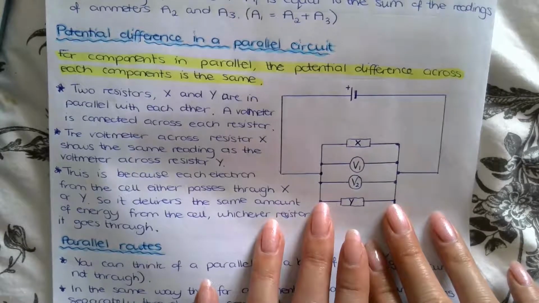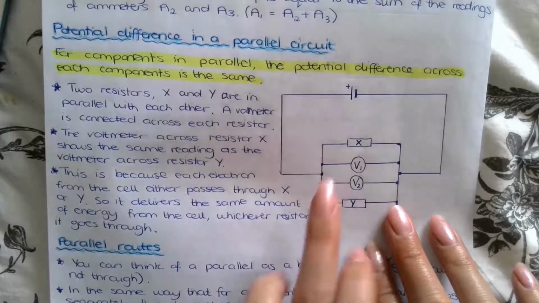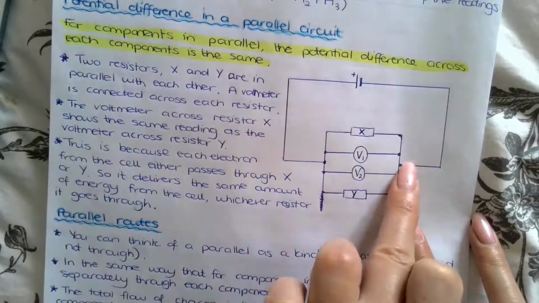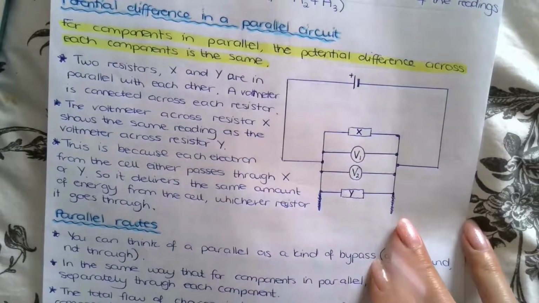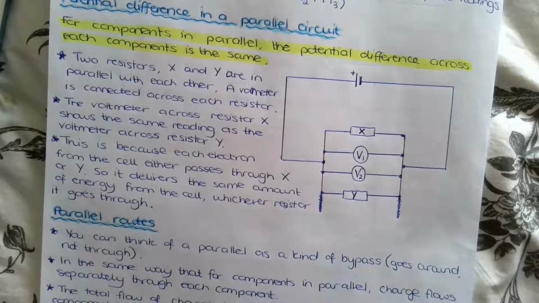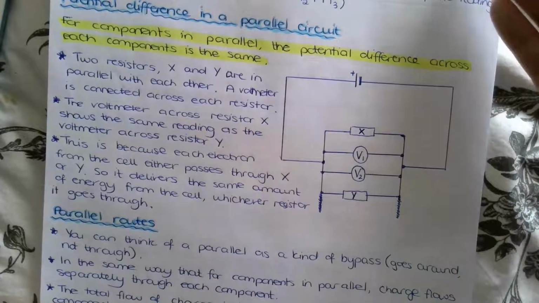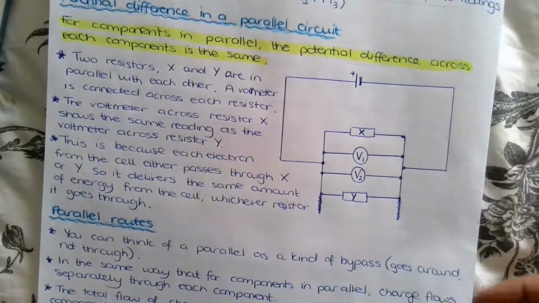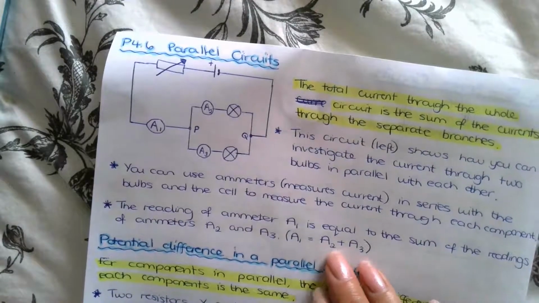This is because each electron from the cell either passes through X or Y, so it delivers the same amount of energy from the cell, whichever resistor it goes through. So basically when the energy gets to this point, it will then split off in equal amounts and one will go through resistance X, one will go through resistance Y. So that's why those readings will be the same. Remember not to get confused between potential difference readings and current readings. Remember these will be the same in a parallel circuit. These you'll need to add together in a parallel circuit, so don't get confused.